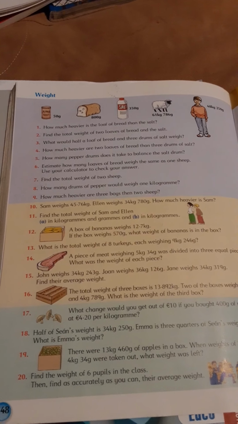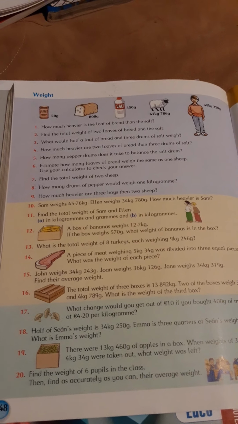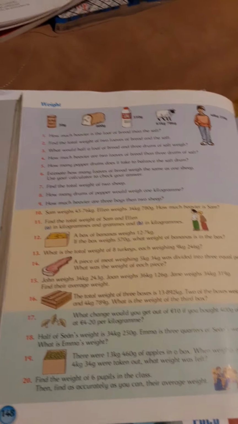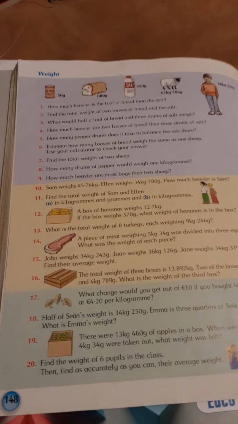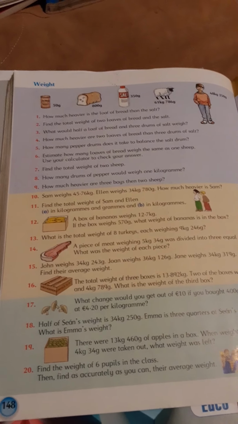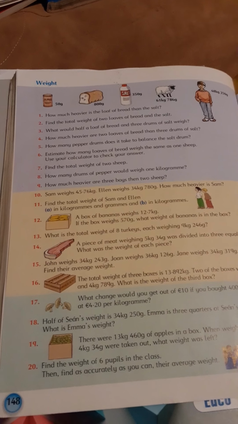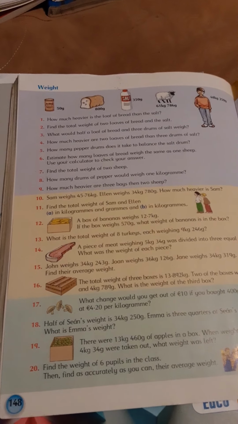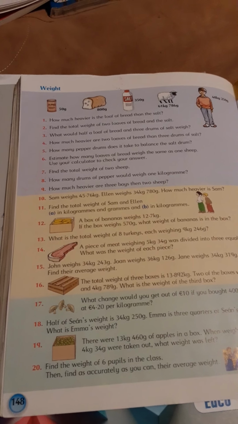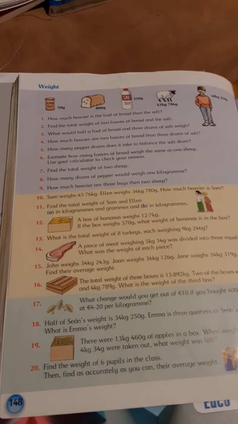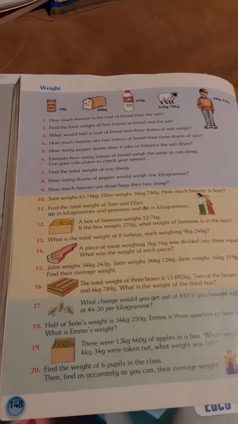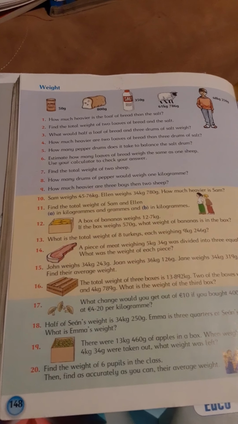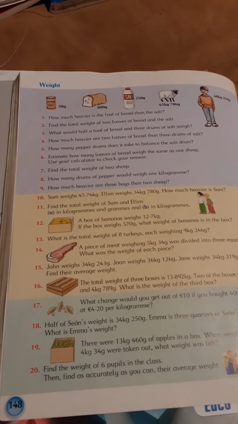Number 6, it says estimate how many loaves of bread weigh the same as 1 sheep. So that would be an estimate, like you've always done, an educated guess. Use your calculator to check your answer. Again, this will be a division to figure out how many loaves of bread weigh the same as 1 sheep. And 7 is find the total weight of 2 sheep. So a total usually means to add.